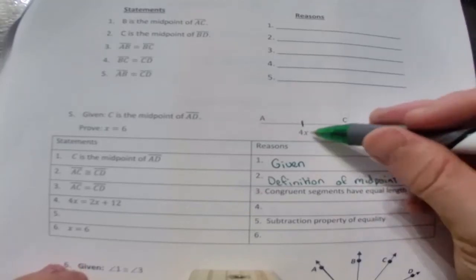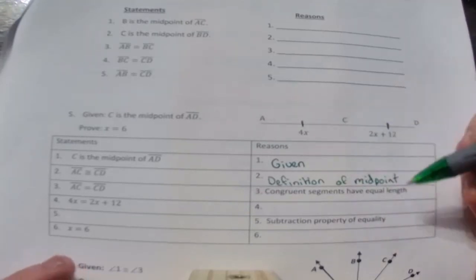The next one is filled out for us, but I'm going to look at it. It says AC is equal to CD. So congruent segments have equal length is what they said. Now, right under it, they set up an equation. So they are saying 4x is equal to 2x plus 12. That's the two equations that we have.